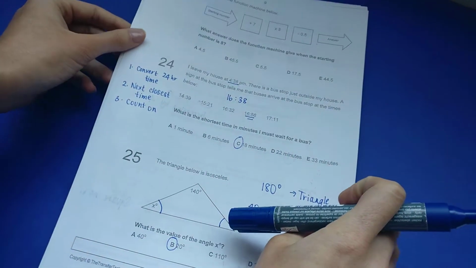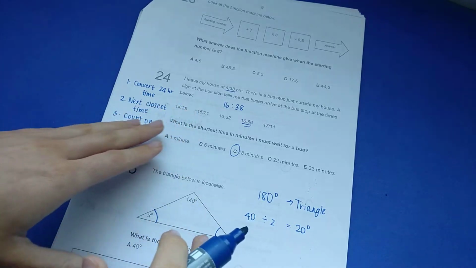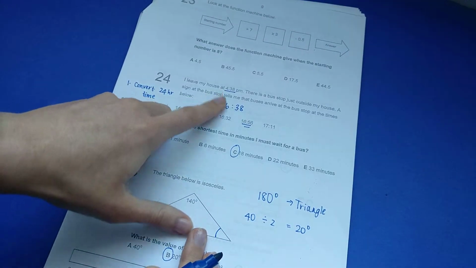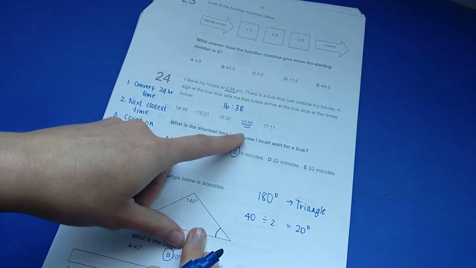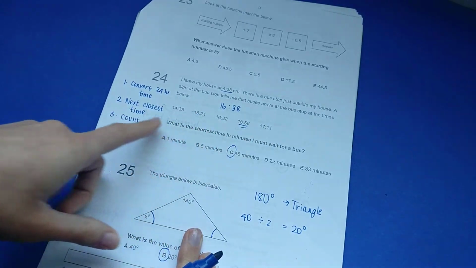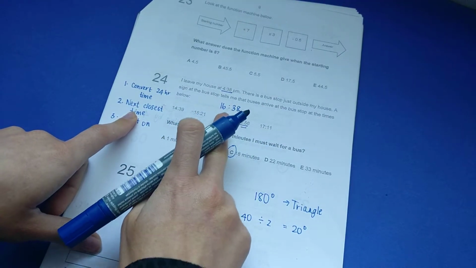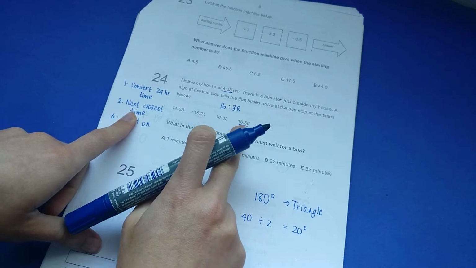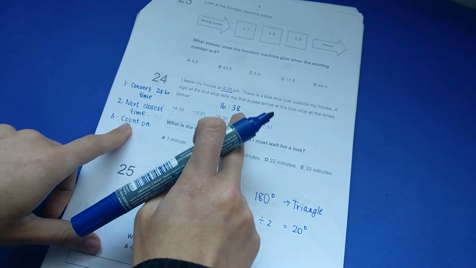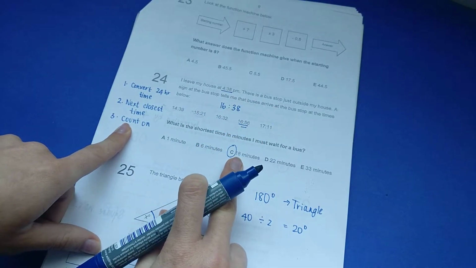And for 24, okay, 3 steps. I would convert this to 24-hour time so that I can see easily and compare. Then I would look at the next closest time. We know we've gone past this time, so it's 16:56. And then just count on and it's 18 minutes.